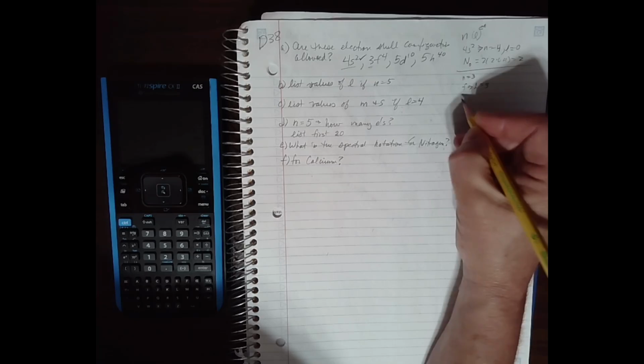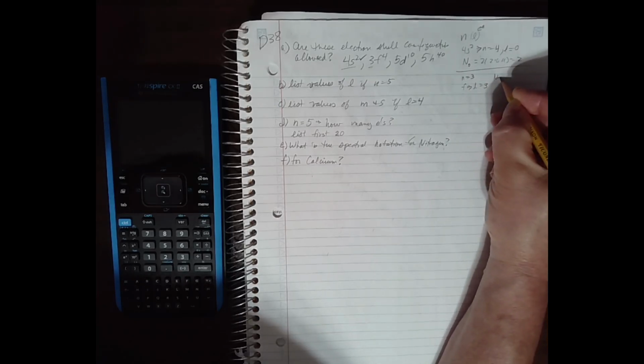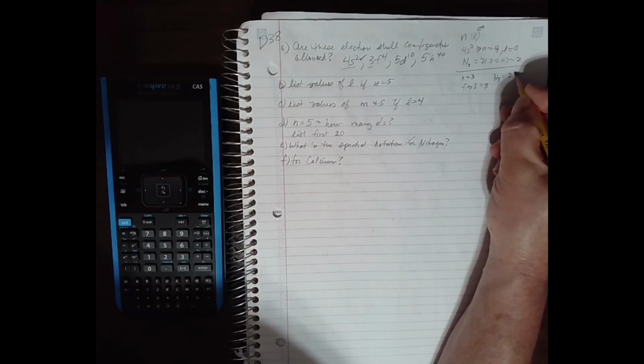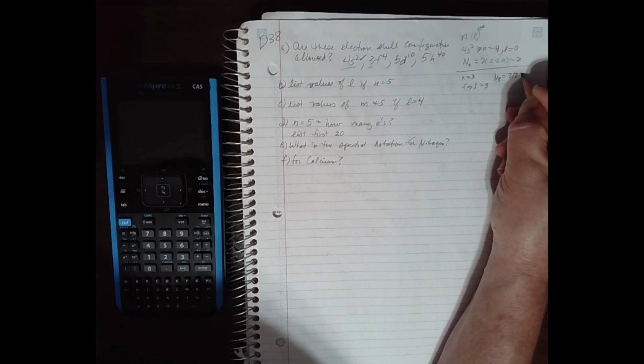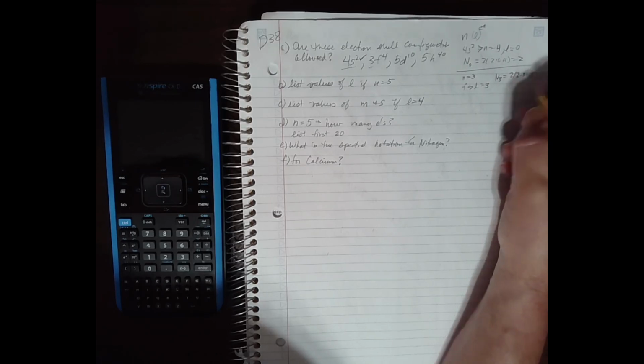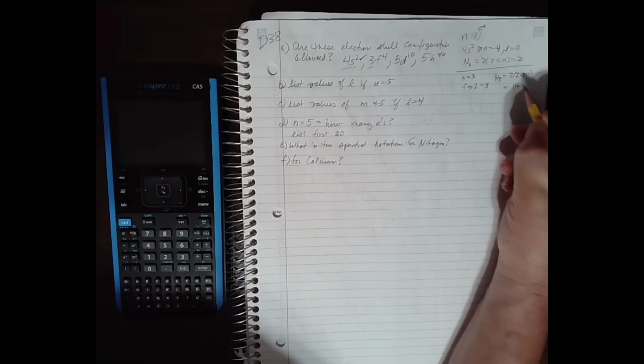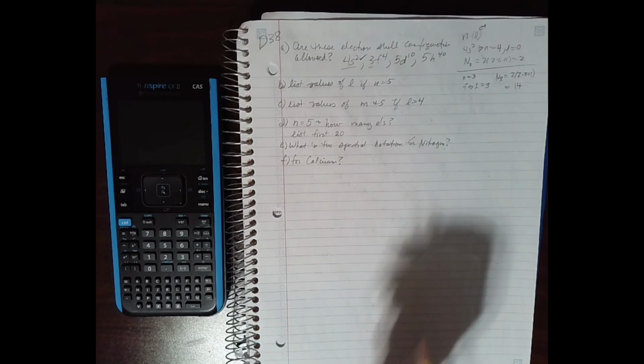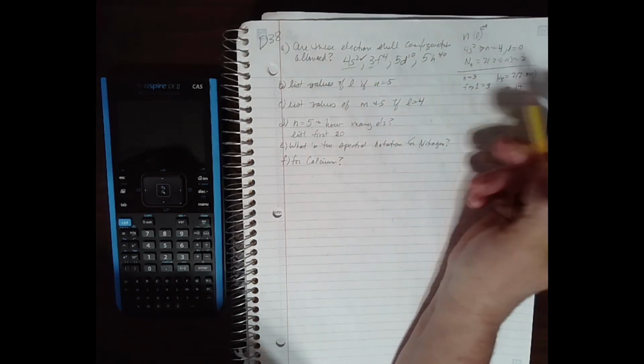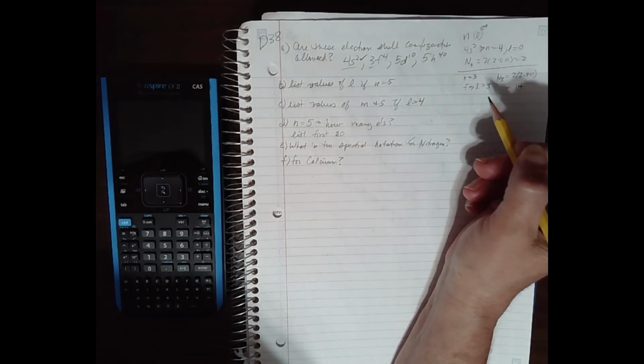If we want to do our number, N sub 3 is 2 times (2 times 3 plus 1). 2 times 3 is 6, plus 1 is 7, so we can have 14 in an F shell. So if we have 3F4, that part is okay.